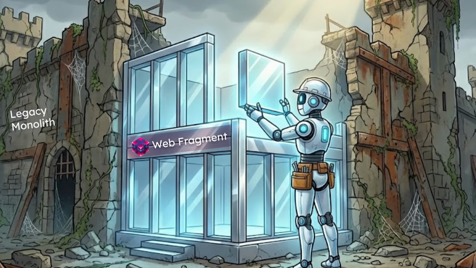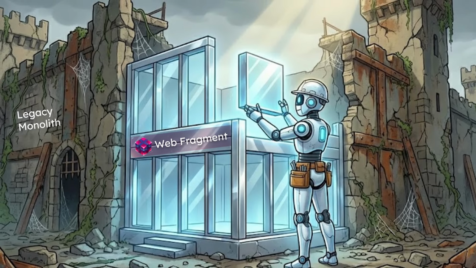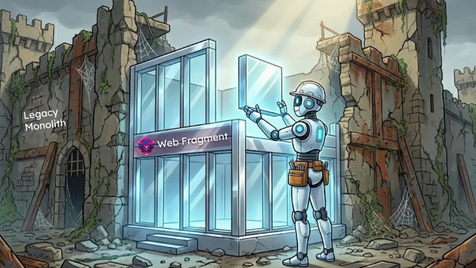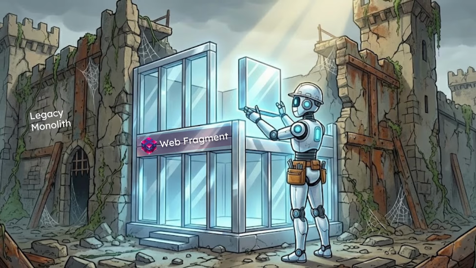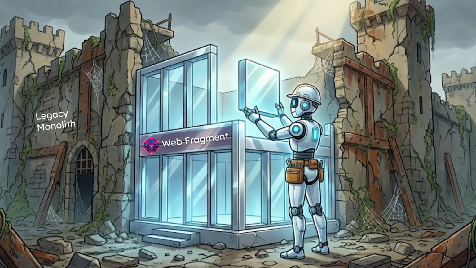This is where our Web Fragments-based approach becomes the ultimate unlock. By carving out a specific standalone fragment, you create a bounded context that an AI agent can actually understand and work within. You lower the complexity barrier, allowing you to migrate off legacy code using AI labor that would otherwise be impossible to apply to a monolith.